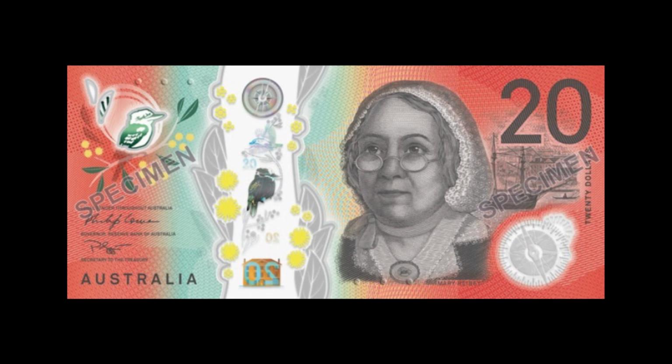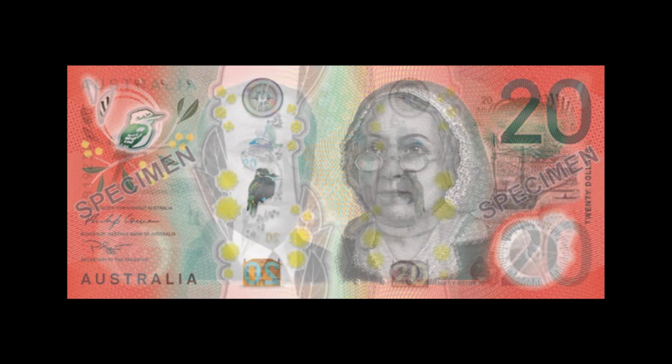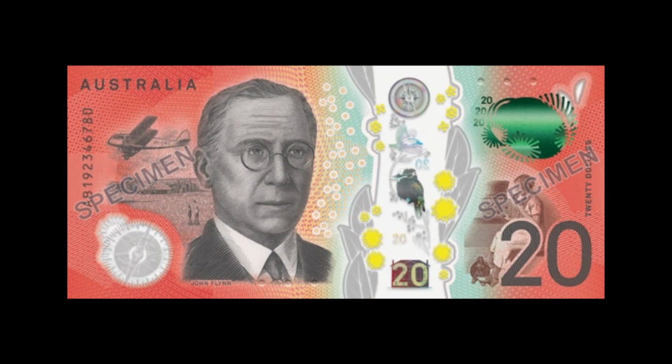Our $20 note is orange. On one side we have Mary Reibey, a successful businesswoman, shipowner, trader and charitable worker. When Mary was 13, she was convicted of stealing a horse and was transported to Australia as a child convict. On the other side of this note, Reverend John Flynn, who established the Royal Flying Doctor Service, the world's first flying medical service for people living in remote and rural parts of Australia.